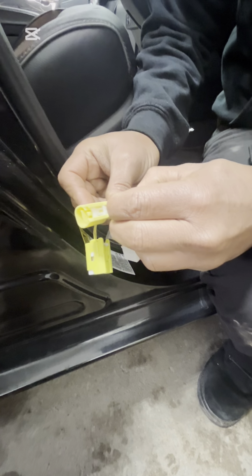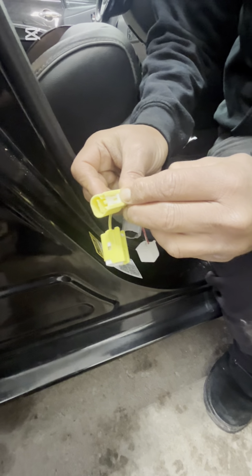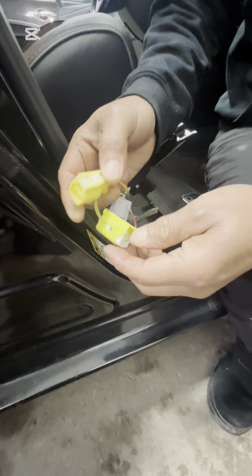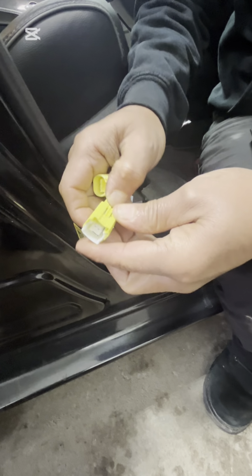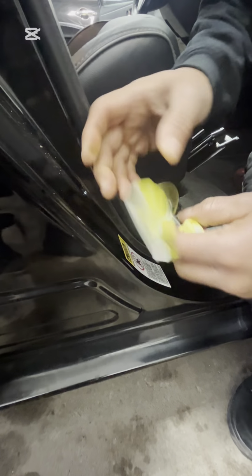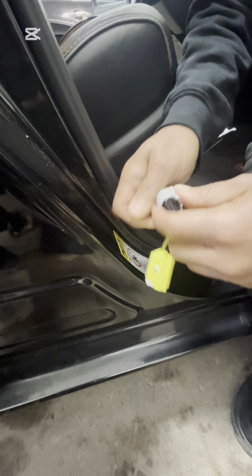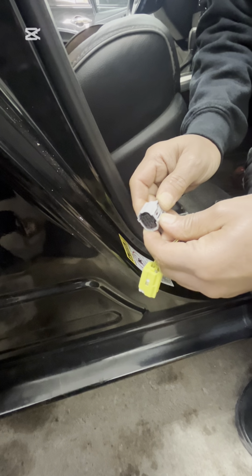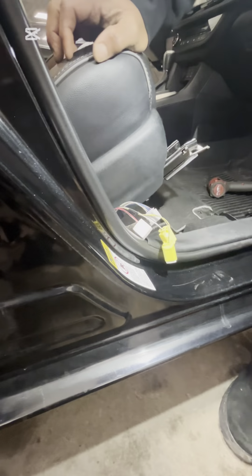Like this one here has to be pulled up like that. This is the release. And this one, same thing. There's a button here you have to press to pull out. So this is not easy, like sometimes when you're working in there. Now the seat is ready to come out.